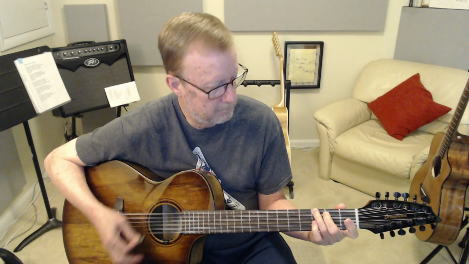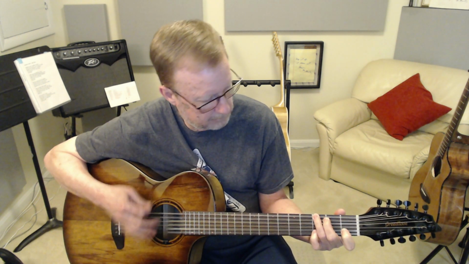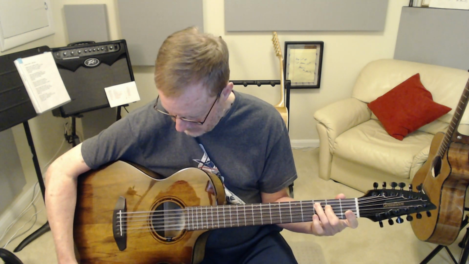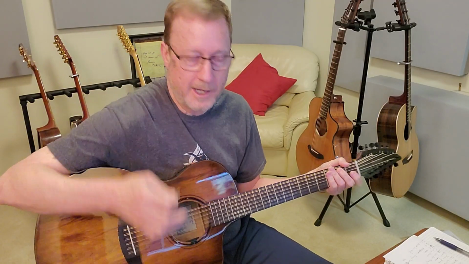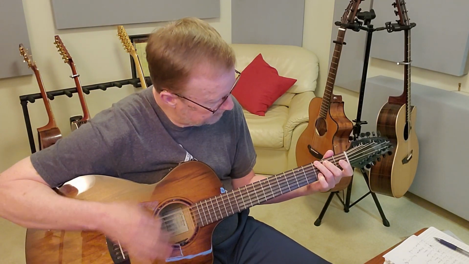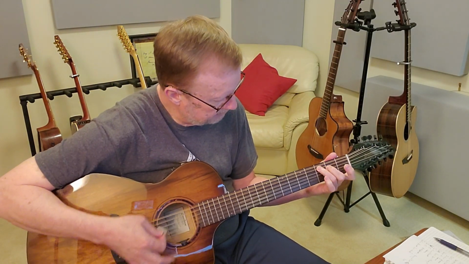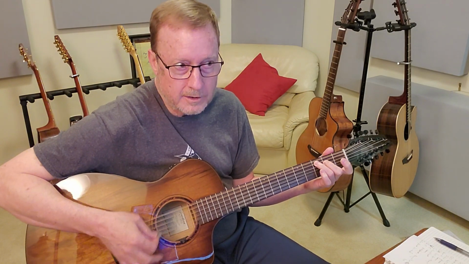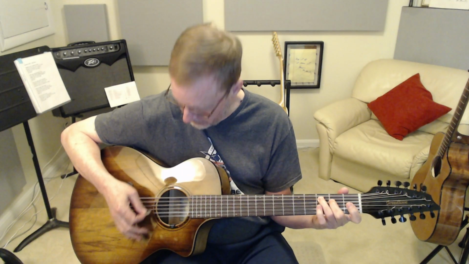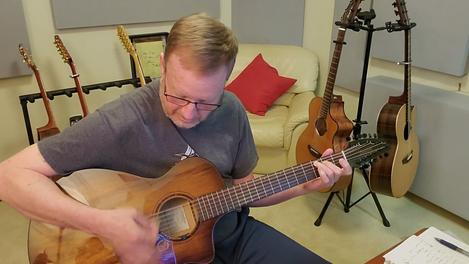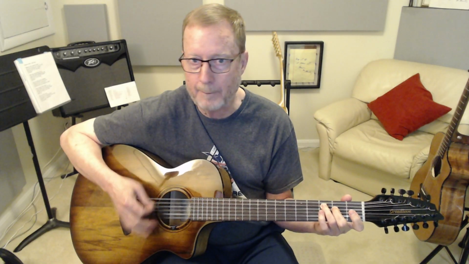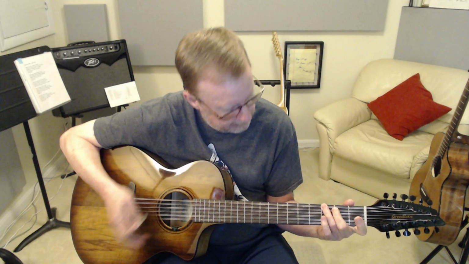And you do a little... So what I'm doing with my right hand there in that little bit is just kind of waving on these 3 strings here. Not putting a lot of force on it.